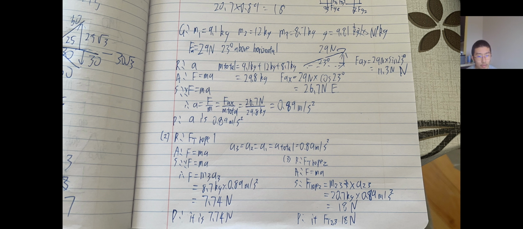We already know there's a force applied on the first card, which is 29 newtons, 23 degrees above the horizontal. And a is the acceleration. And we have to know that the M total is 9.1 plus 12 plus 8.7 kilograms, which is 29.8 kilograms.